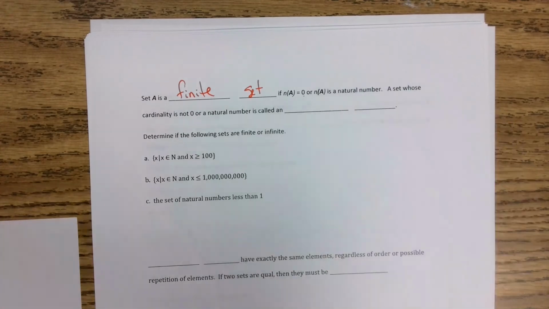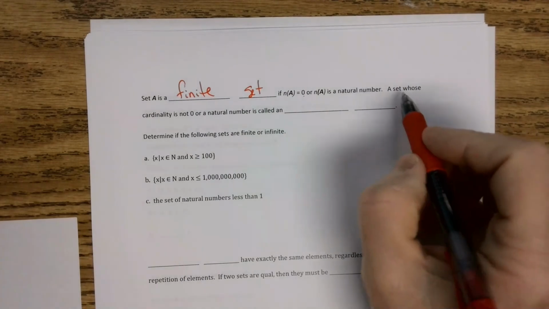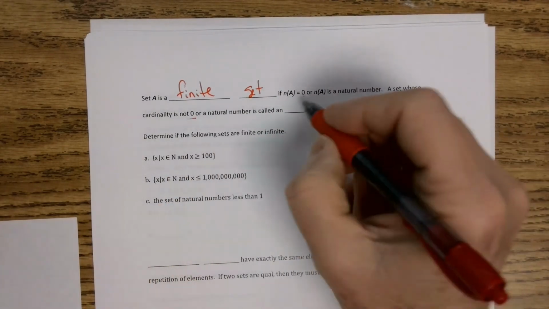So let's say the number of grains of sand on the beach. It's not an infinite set. It's not an infinite number, right? Those technically would be countable. I would not want to do it. It would take a long time, and probably would not be very accurate, but we could actually count them if we had to. And a set whose cardinality is not 0 or a natural number is called an infinite set.